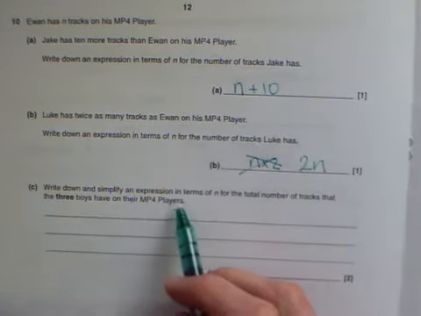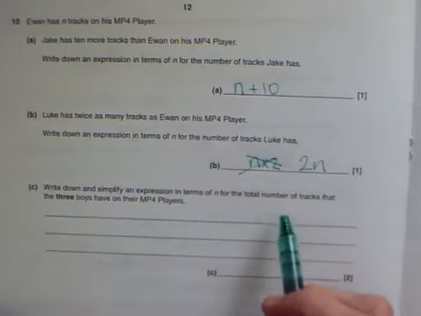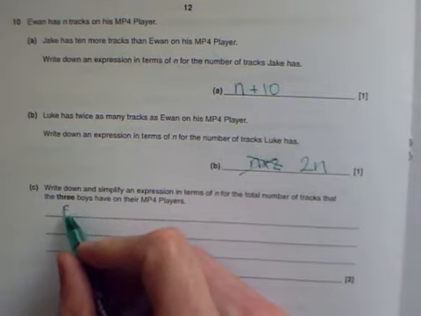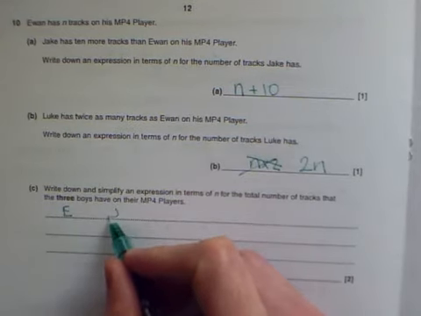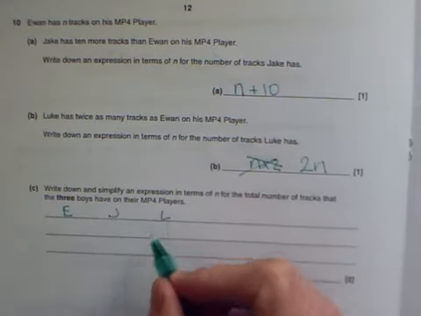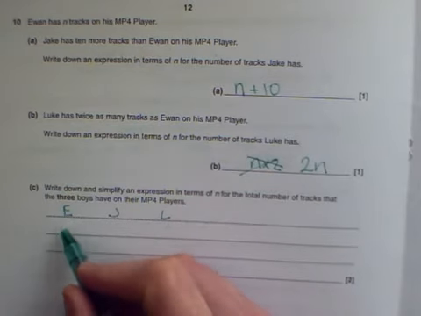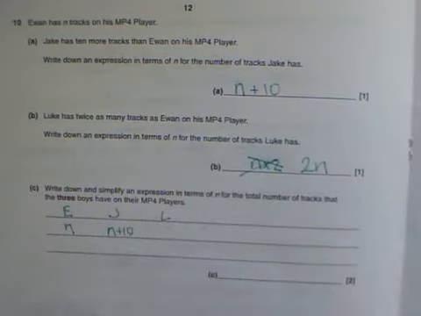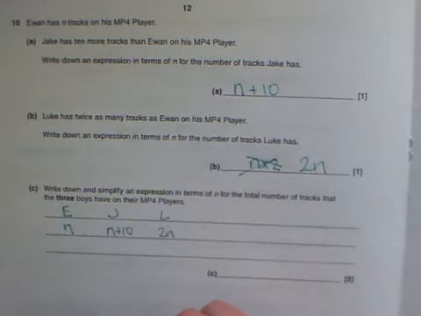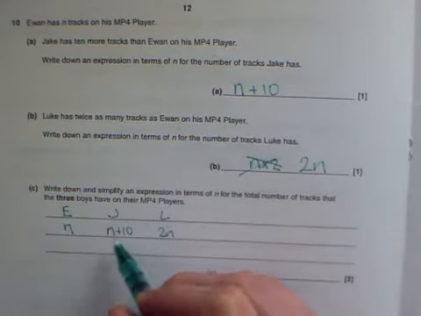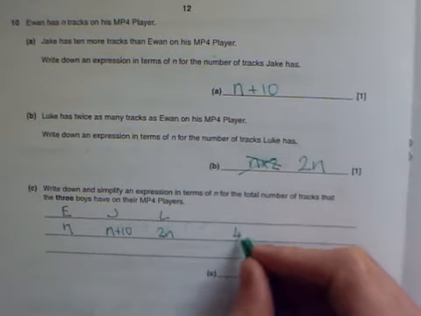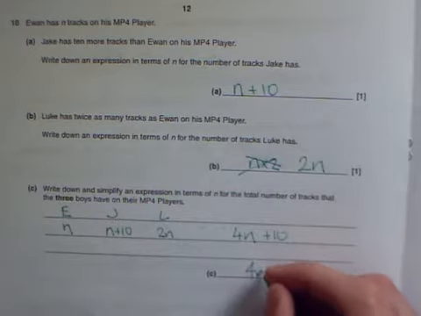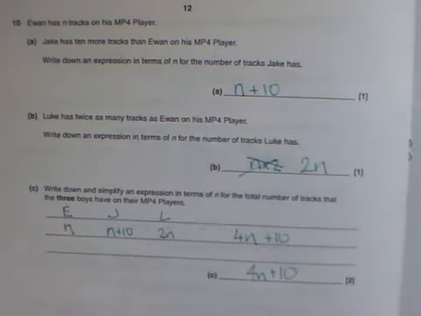Write down and simplify an expression in terms of n for the total number of tracks that the 3 boys have on their MP3s. So I'm just going to write Ewan, Jake and Luke, and write down underneath each of these what they've actually got. So Ewan was straightforwardly n, Jake was n plus 10, and Luke was 2n. So I've got 1, 2, 3, 4 n's, and then 10. 4n plus 10.